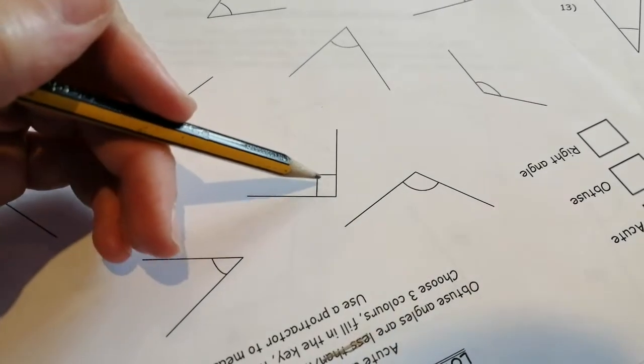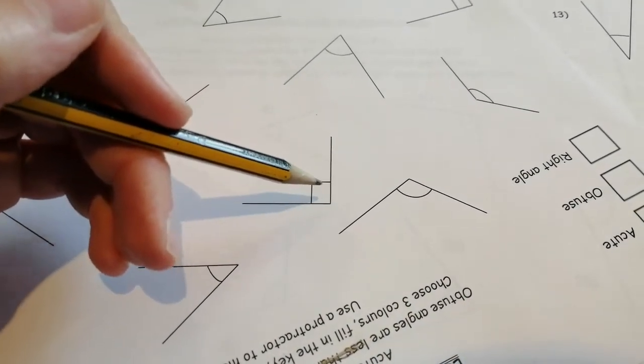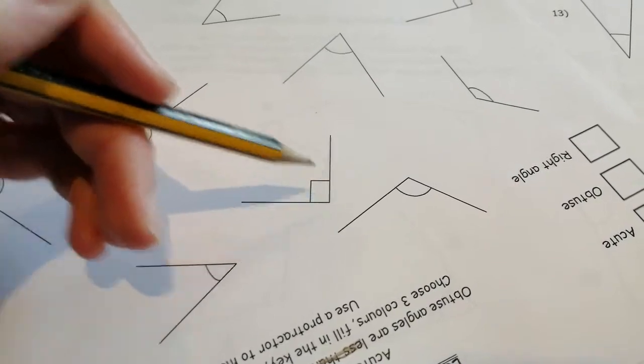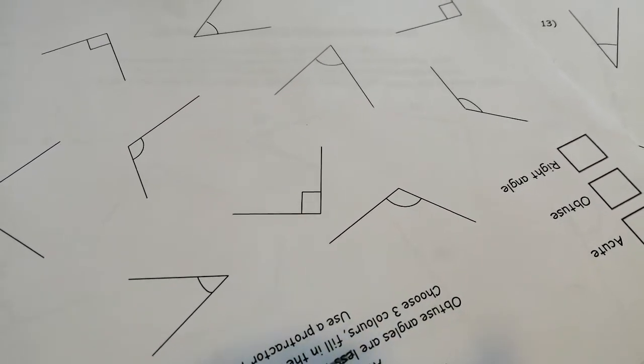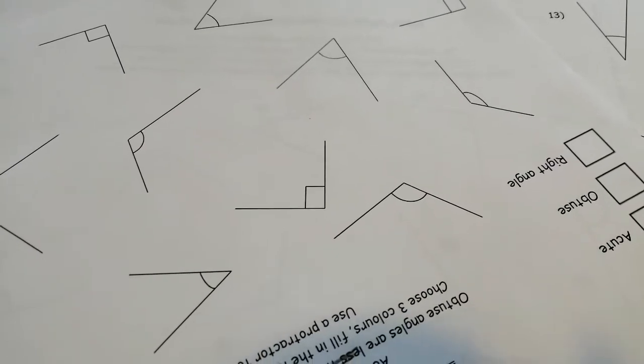So this angle here is 90 degrees. Okay, right there, 90 degrees. So after that we can have a look at some other angles now. So let's have a look at this angle here.